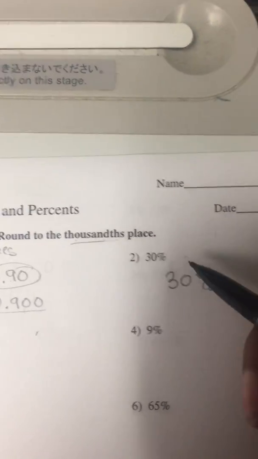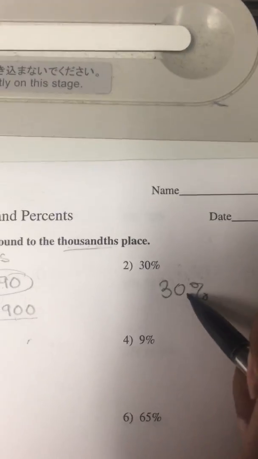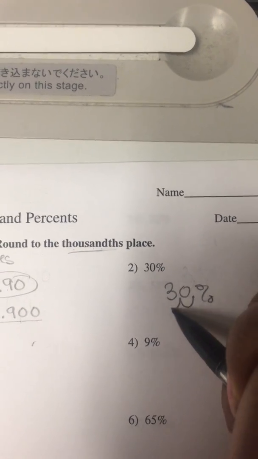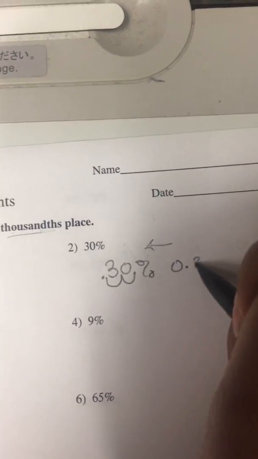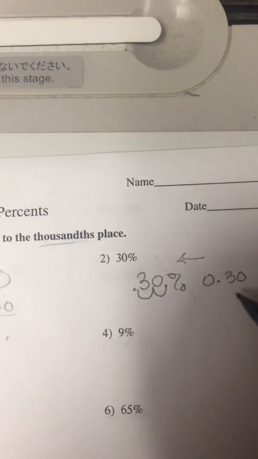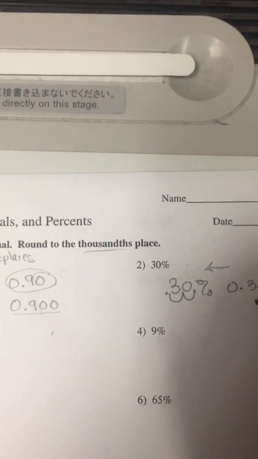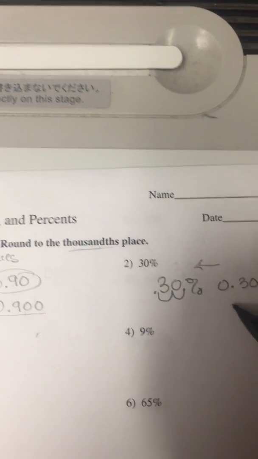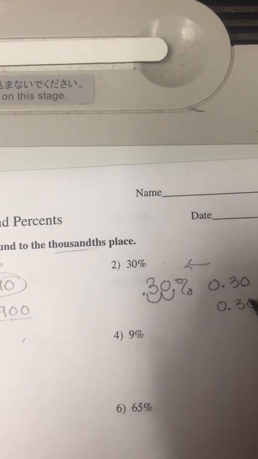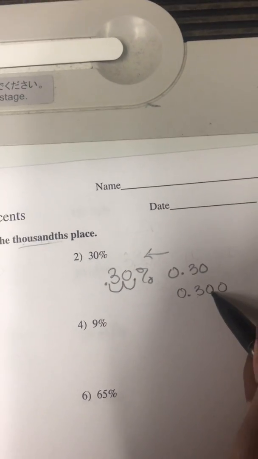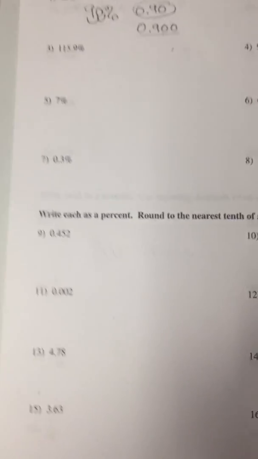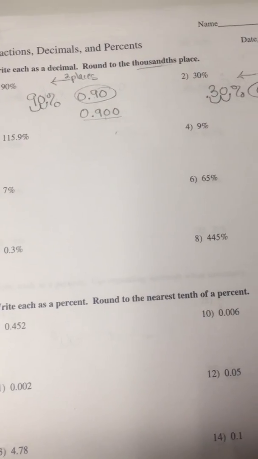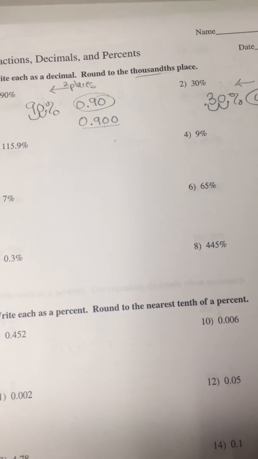The decimal is behind the last number. Okay, so we're going to move our decimal 2 places to the left. Okay, which would make 0.30. And if you did according to the direction, which it says round to the thousandths place, that would be 0.300. So tenths, hundredths, thousandths, but we are used to or accustomed to putting it in the hundredths place, which is absolutely fine. The next set says write each as a percent, round to the nearest tenth of a percent.